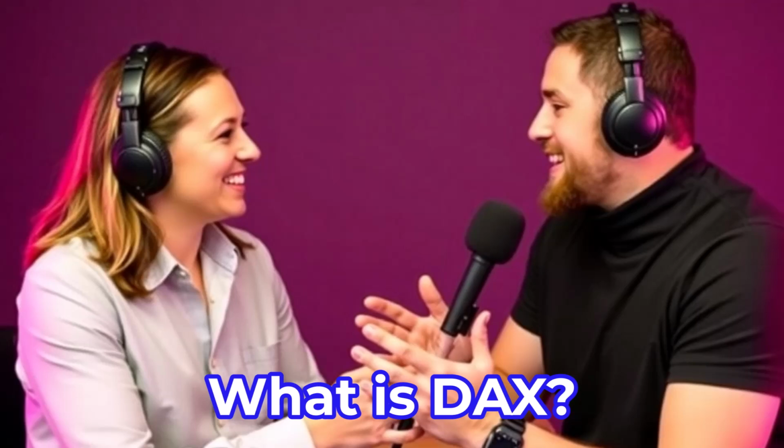A measure is a little bit different. A measure is a calculation that operates on aggregated data. So it's like a summary. Yes. For example, you could have a measure that calculates the total sales for a particular month or the average customer rating. Measures are typically used in visualizations, like charts and graphs.